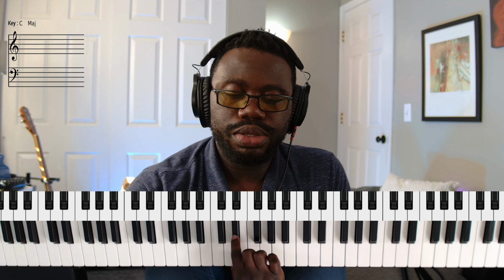Okay, but the main thing here is that when we go from C to C sharp, this is a half step, and now to go from C sharp to D, this is another half step. That's why this is root, half step, half step. Okay, and then in the same fashion, to go from D to D sharp, this is a half step, and then from here to here is another half step.